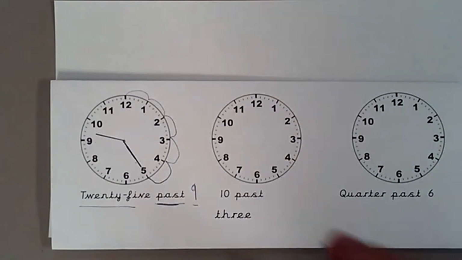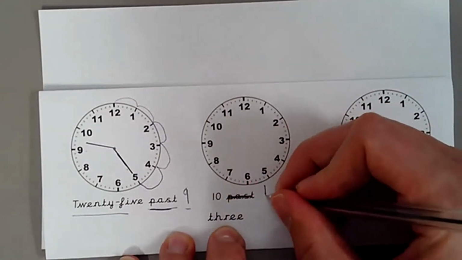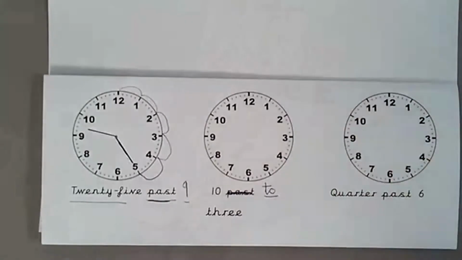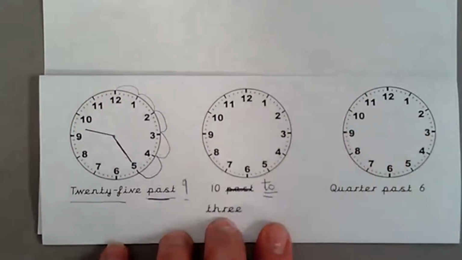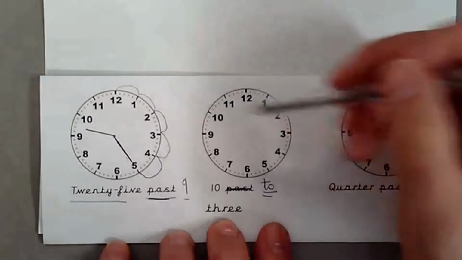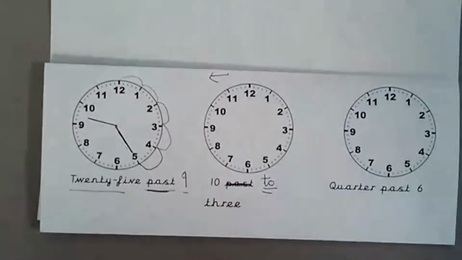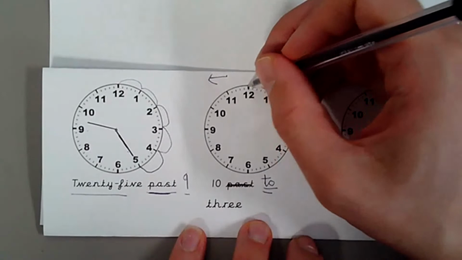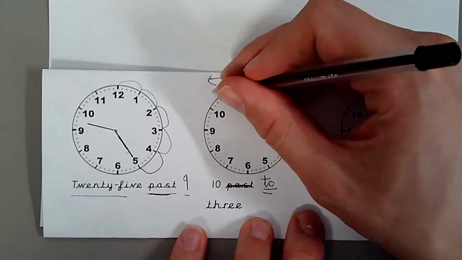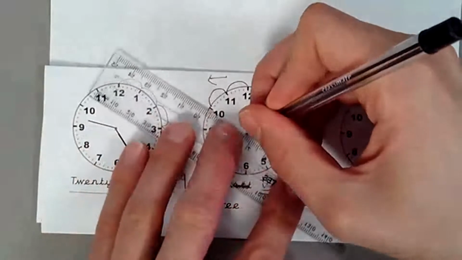Here, I'm not going to do 10 past 3. I'm going to change this year to 10 to 3. 10 minutes to 3. Well, how do I draw 10 to 3? Well, if it's to 3, I know the minute hand is going to be pointing to the left-hand side of the clock. So I need to count backwards from 12, 10 minutes in fives. 5, 10. So the long minute hand is going to be pointing directly at the 10.